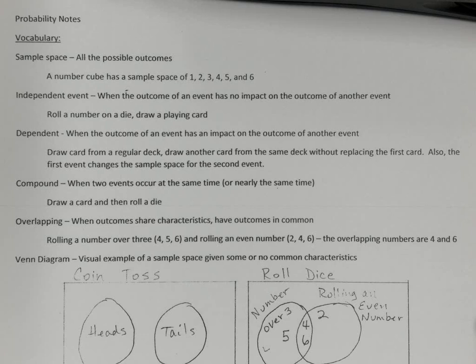Now, this is all the possible outcomes. Now, this is not all of the possible outcomes any time, any place in a universe. This is all of the mathematical possible outcomes, such as on a number cube. It has a sample space of 1, 2, 3, 4, 5, or 6. There is no 0. There is no 1.5. There is no 7 on a 6-sided number cube. Okay, so that is sample space.